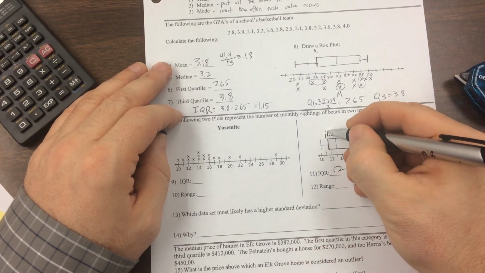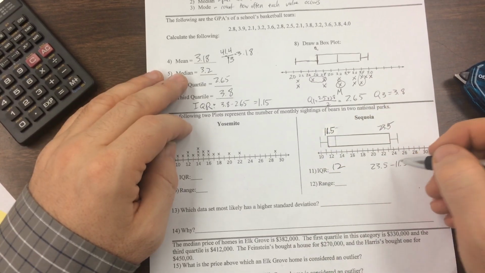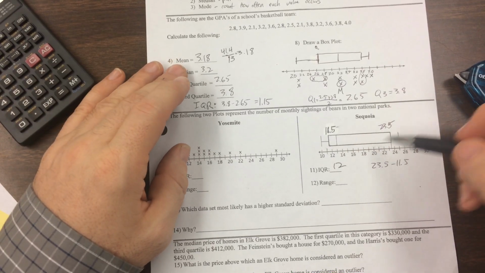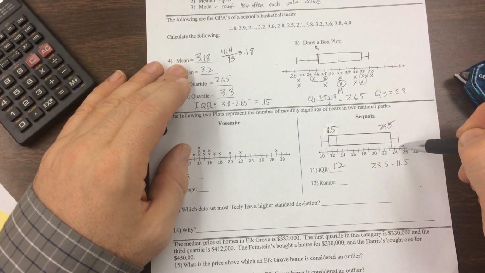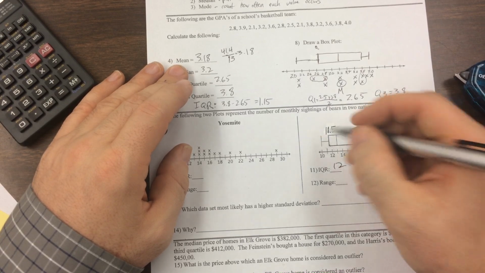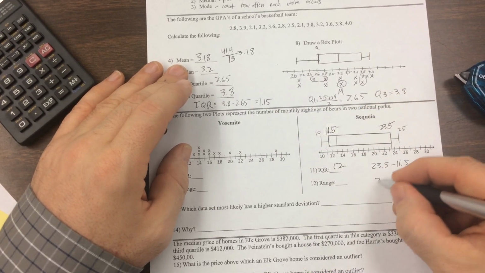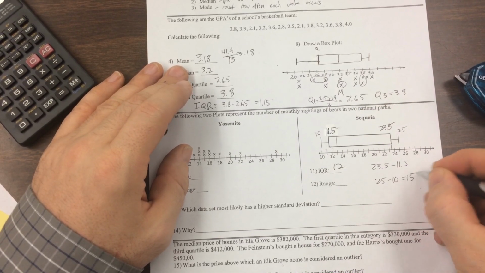So, and when you're taking a test, it's always good to do a double check. If you've got a tool, you use it. The range is going to be between 25 here, max is 25, and minimum is 10. So 25 minus 10 equals 15.